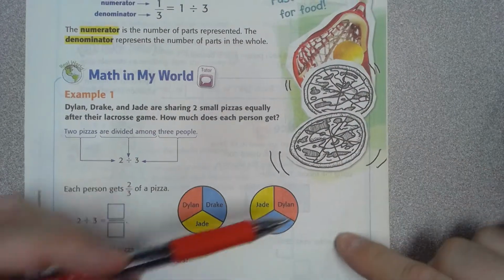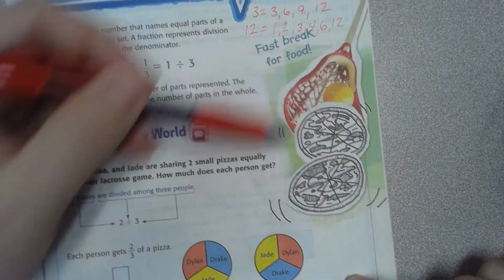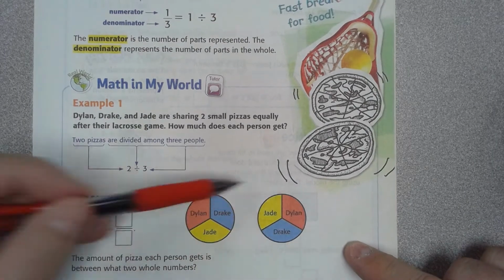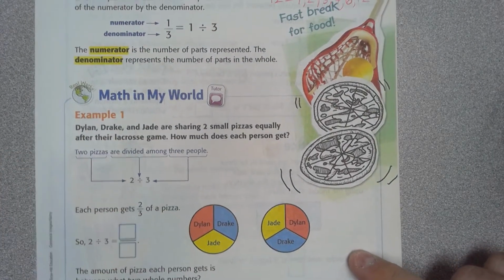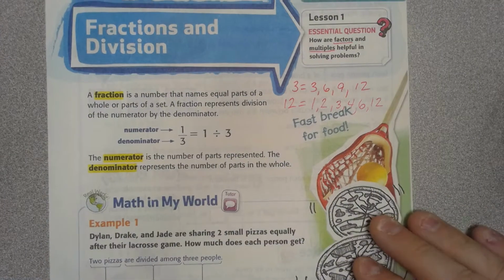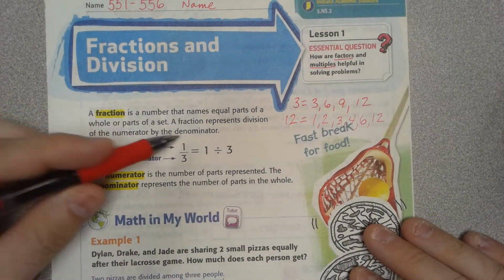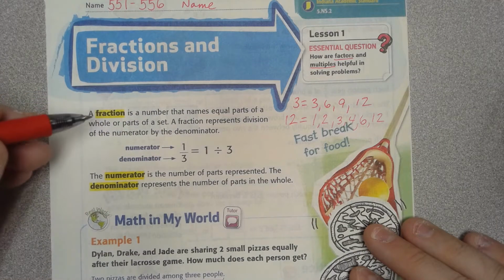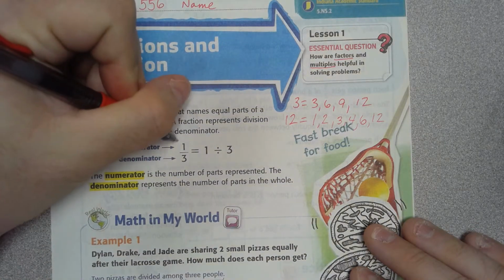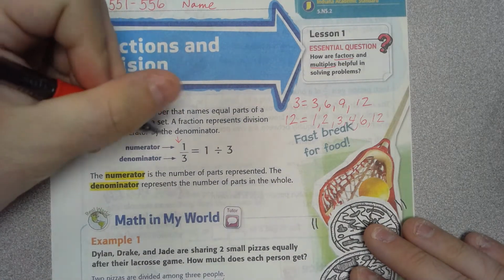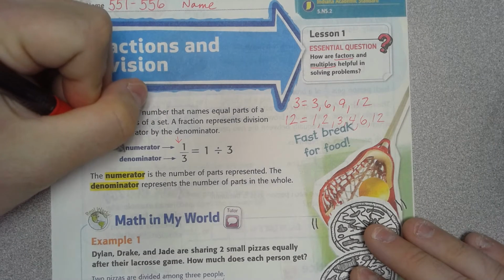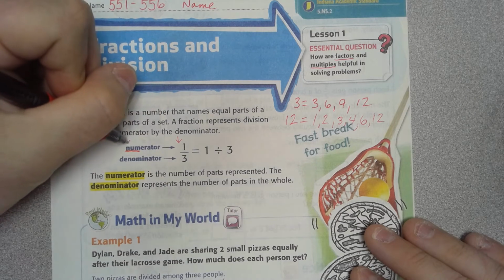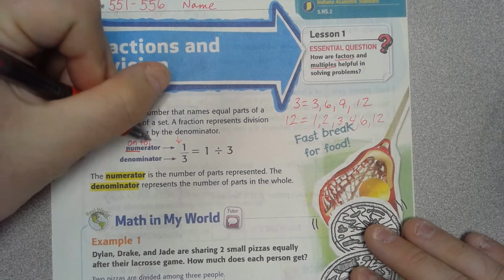You can see down here, they have pizzas. They have these little pie charts right here. So you can think of pizza, or you can think of pies as well. But anyway, a fraction represents division of a numerator by a denominator. Okay, and the numerator is on top. I always try to look at it and say, well, number one, it's the one on top. So you might want to put that right above on top.